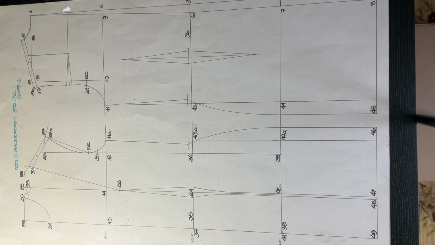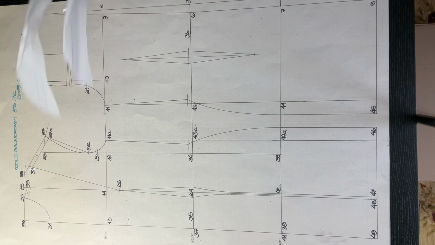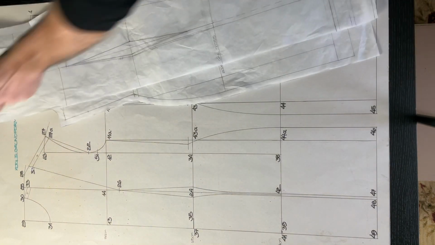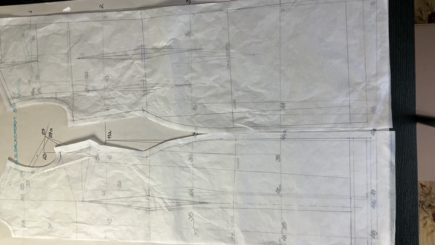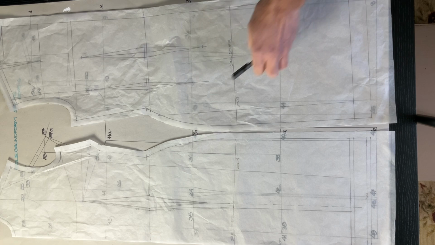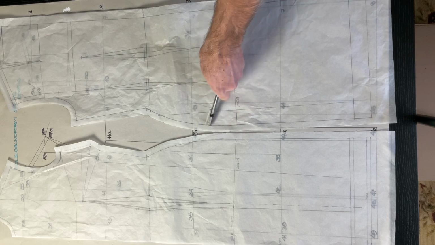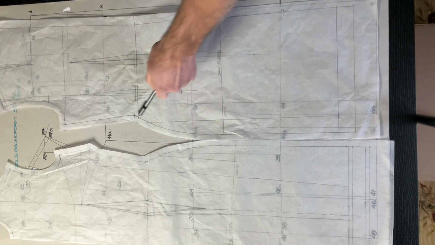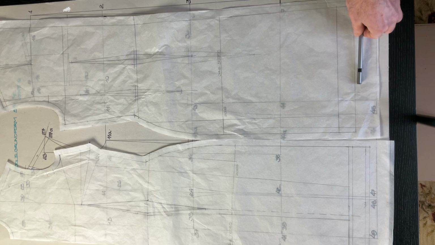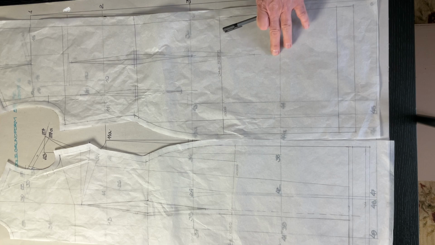The next step is to copy the pattern onto transparent pattern paper. Like I did here. And add some seam allowance. I always use 1.5 centimeters all around, except for the bottom, where I add 3 to 4 centimeters. You cut out the 2 pattern pieces.